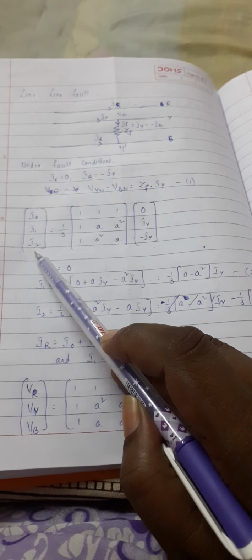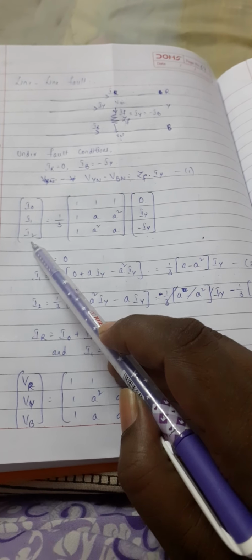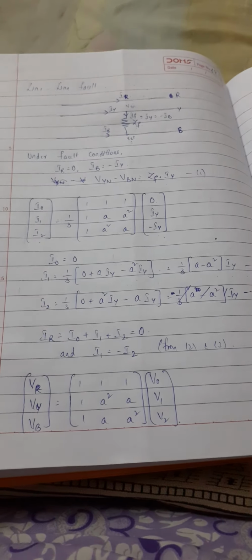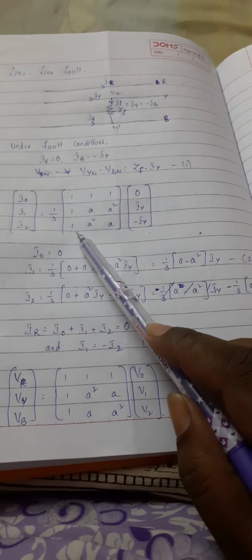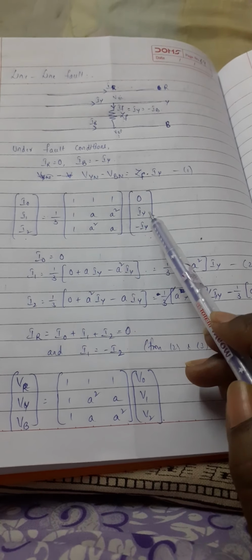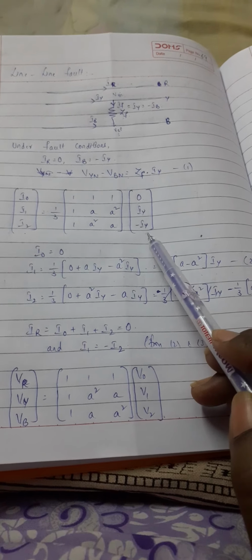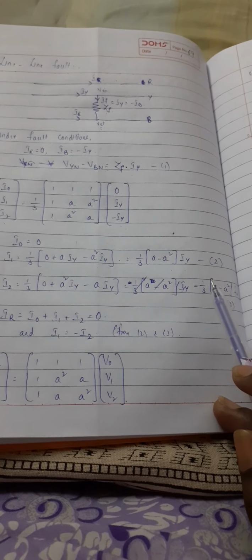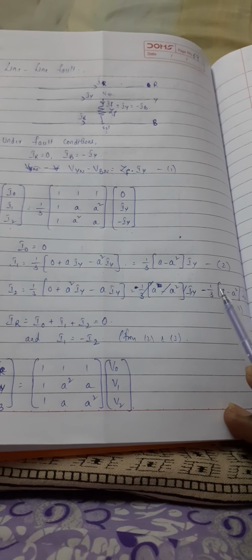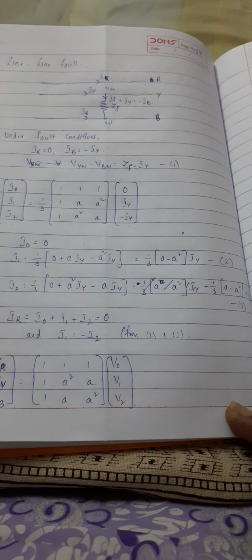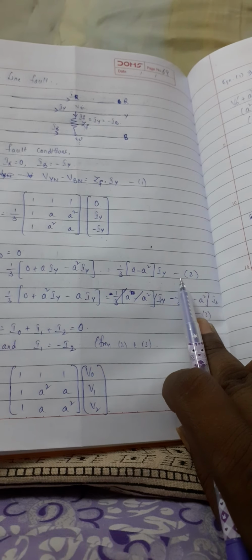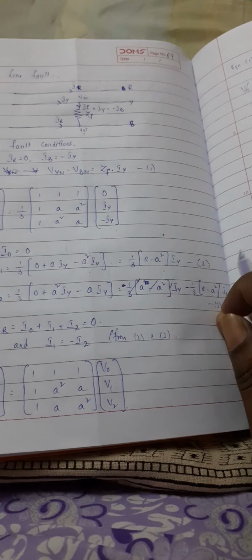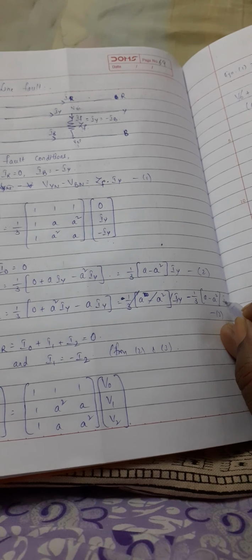Similarly, when I write the equation for I2, I2 is equal to 1 by 3 times 1 into 0 plus A square into IY minus A into IY. So here I am going to get minus 1 by 3 times A minus A square into IY. Sorry, it is IY; I have written IB.